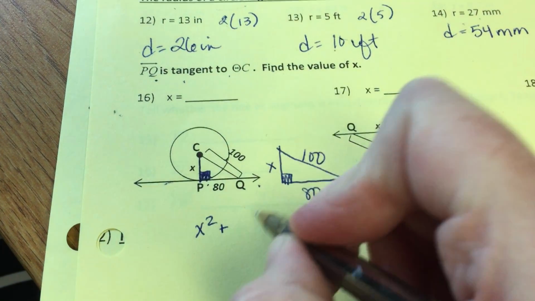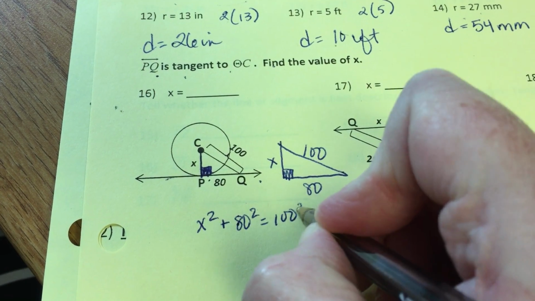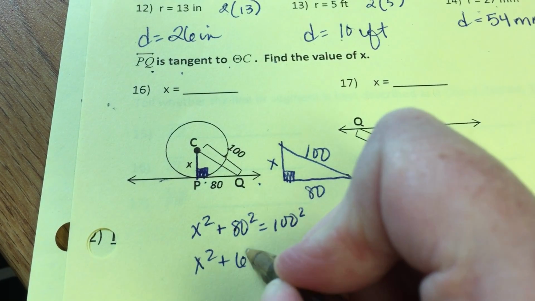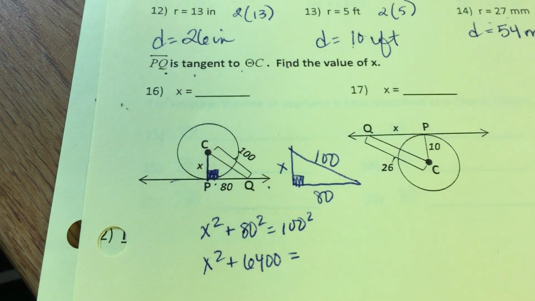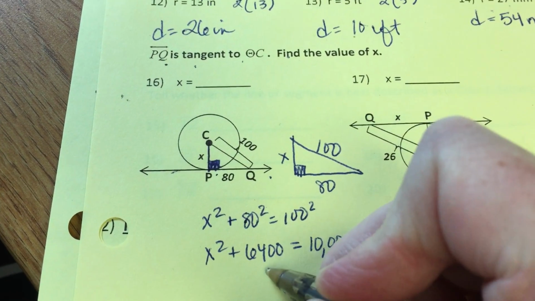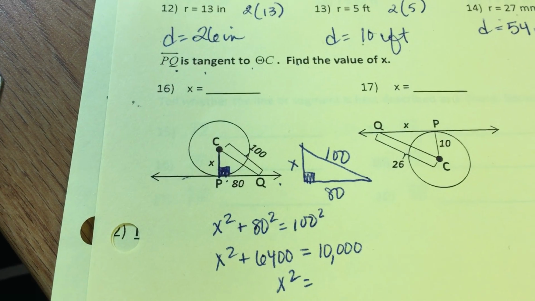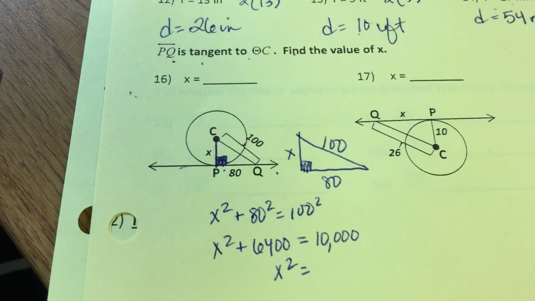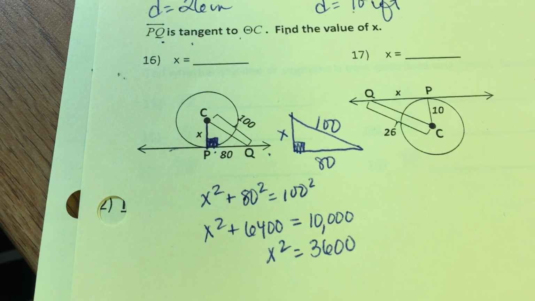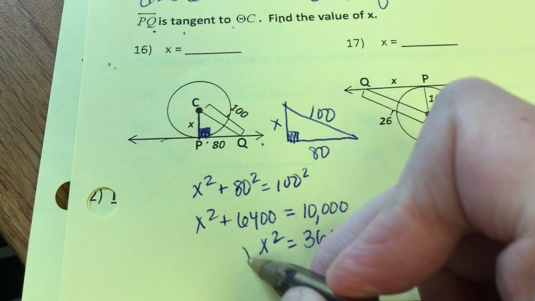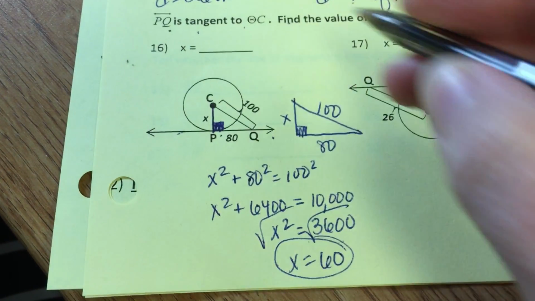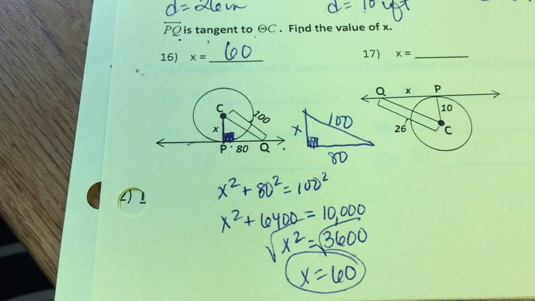X squared plus 80 squared equals 100 squared. 80 squared is 6,400. 100 squared is 10,000. Subtract 6,400 from 10,000, you end up with 3,600. Square root each side. X is 60. So number 16, x is 60.